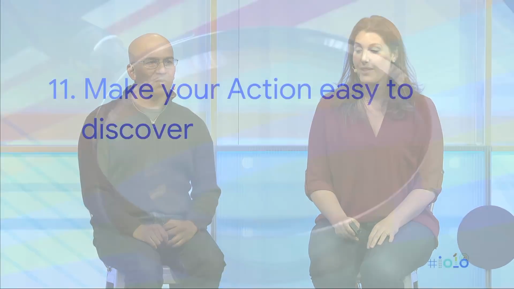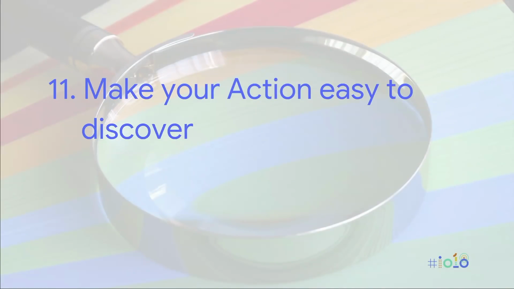Tip 11, make your action easy to discover. We're working hard to make sure all great actions are discoverable. And there are 3 main ways to get discovered. The first is the Assistant Explorer directory. The second is when the user is talking to the assistant, make sure you come up as an option. And the third is action links, which are hyperlinks to your action, which you can add to any surface.